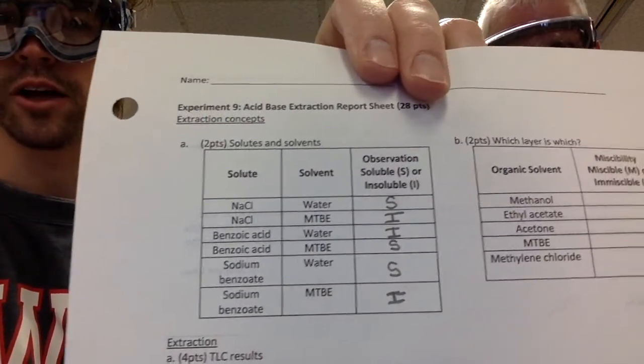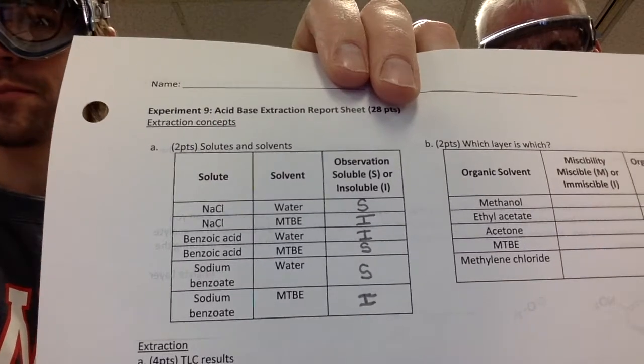The rest of the solubility test with the different solvents and solutes. So this is on page 99, your table A, and essentially we had benzoic acid and sodium benzoate as the other solids, and we were again using water or methyl tert-butyl ether, MTBE. The results of all the experiments look very similar to what we already showed you, but here's the solubility data. So that should be pretty clear. Record that on your report sheet. And we'll be back with some miscibility tests.